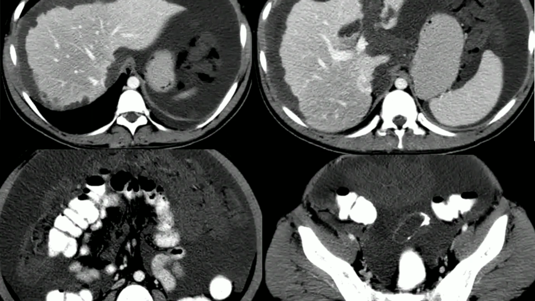If the patient has a history of trauma, it could be a liver laceration with hemoperitoneum. The liver margins are irregular, however the liver parenchyma is not coarse.